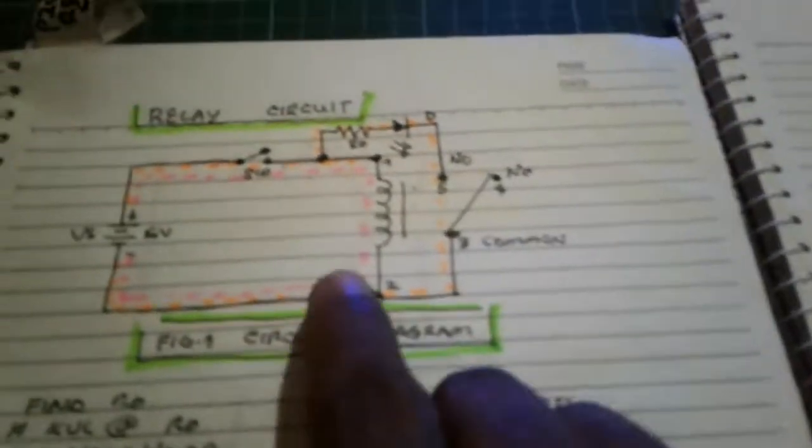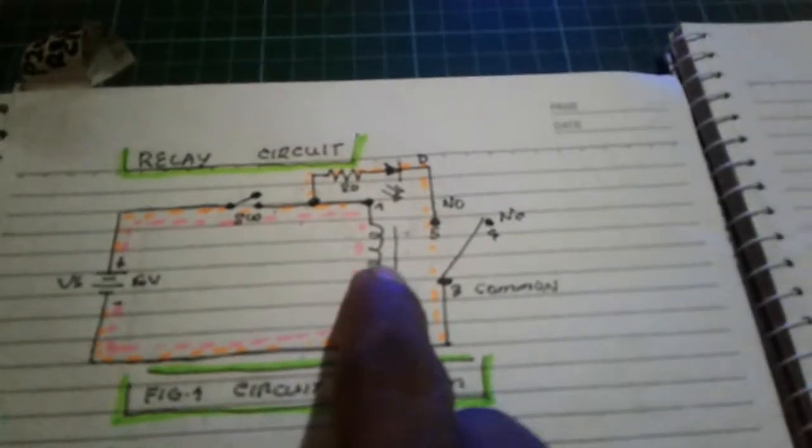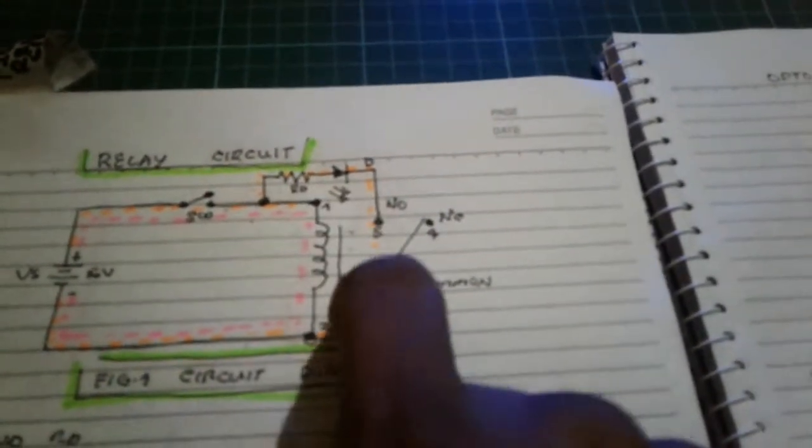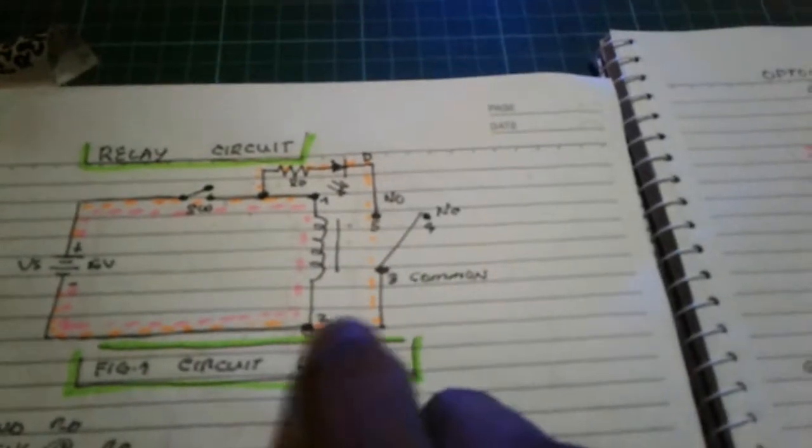In here, the coil is activated and it produces a magnetic field, moving the contact to terminal 4, closing the circuit here, making the LED turn on.